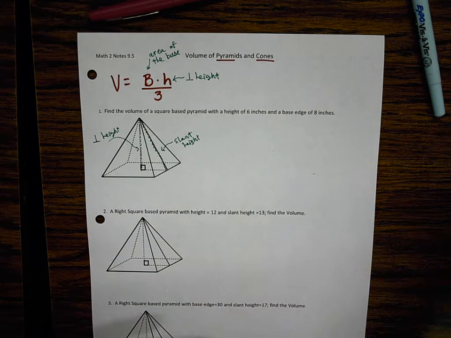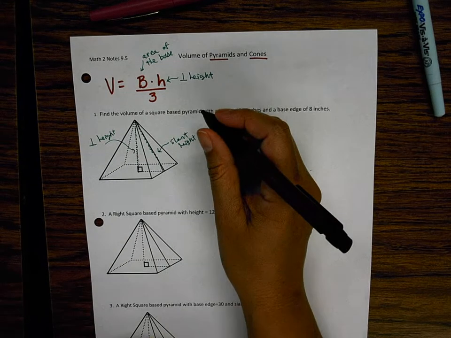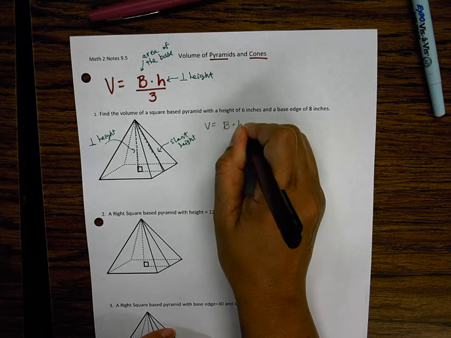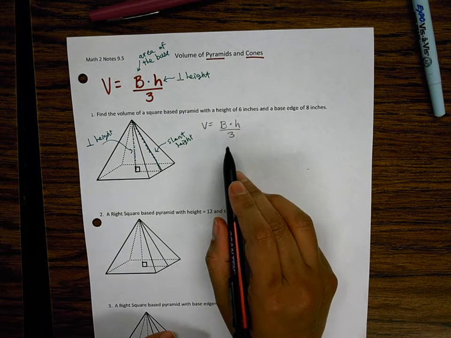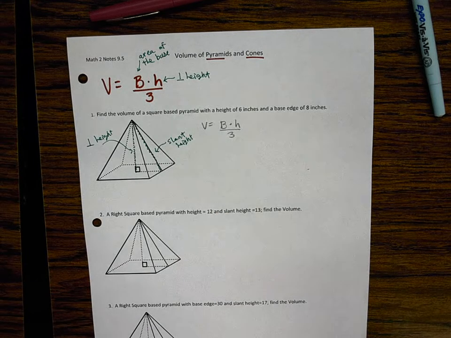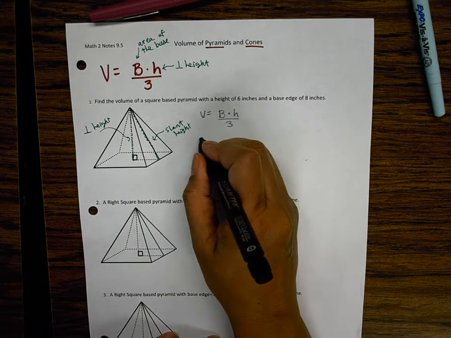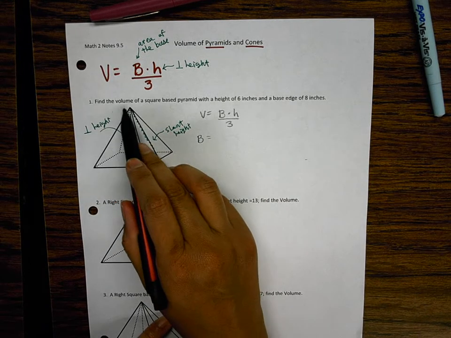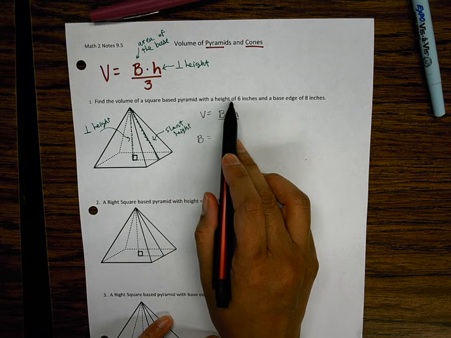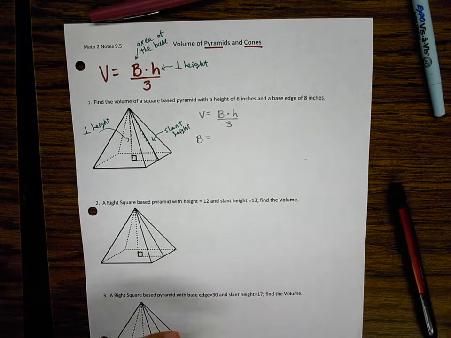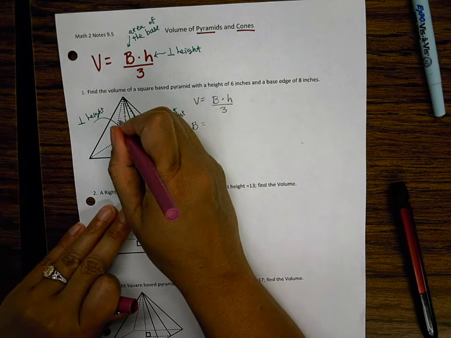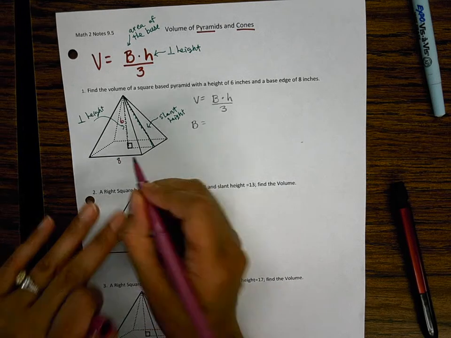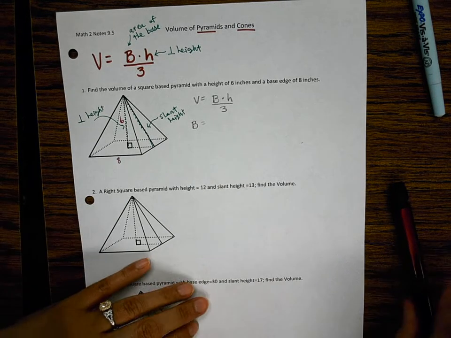Okay, so let's work this out. Volume equals area of the base times height divided by 3. Don't forget to divide by 3. Many times I'm going too fast and I forget, then I have to go back and fix. So remember that. I'm going to start with the area of the base first. Lucky for us, our base is a square. It says find the volume of a square-based pyramid with the height of 6 inches. So my height right here is 6 inches. And a base edge of 8 inches. Not too bad.